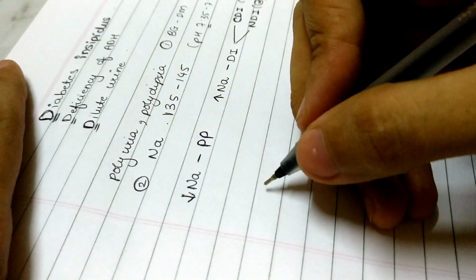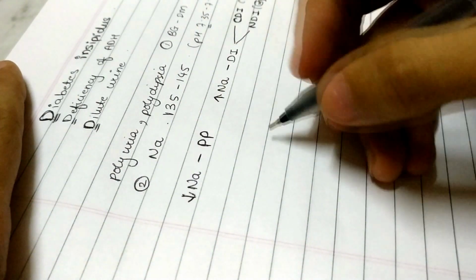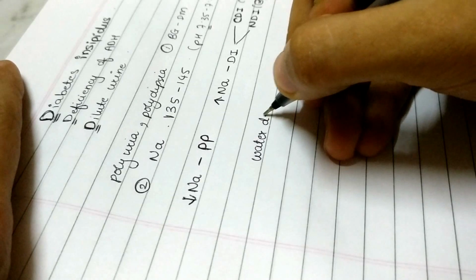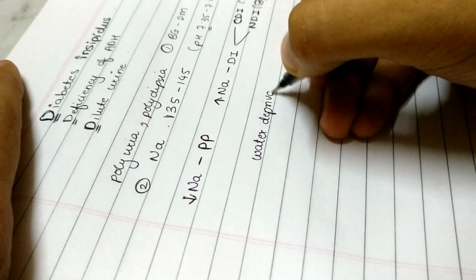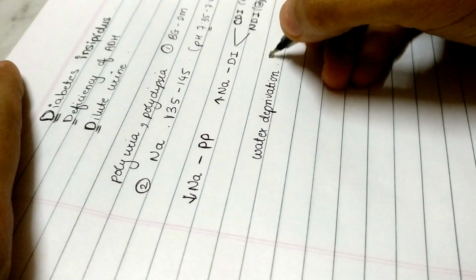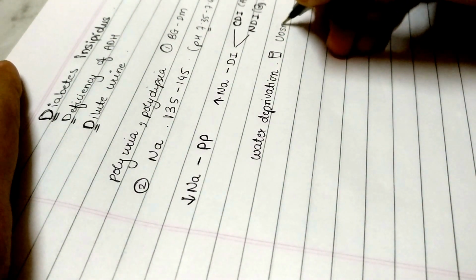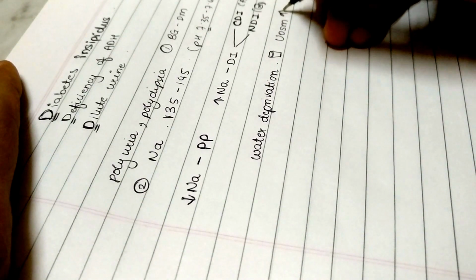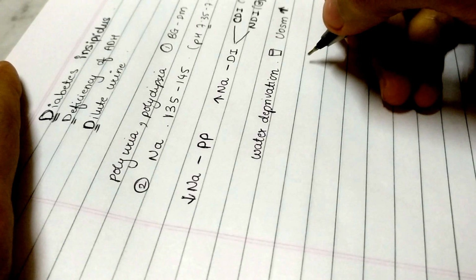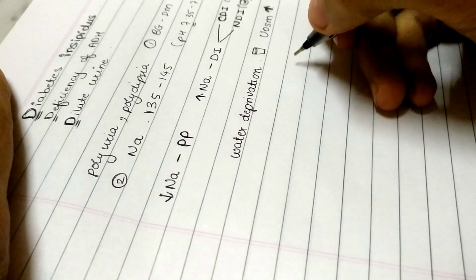So how would you differentiate these conditions? Is that you do a water deprivation test. You basically prevent the patient from drinking water, and in a normal patient the urine osmolarity should go up over time because there's not enough water, so the body will reabsorb water from urine, and this will increase the urine osmolarity.